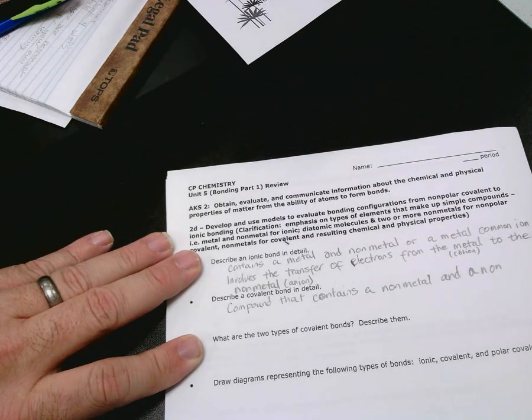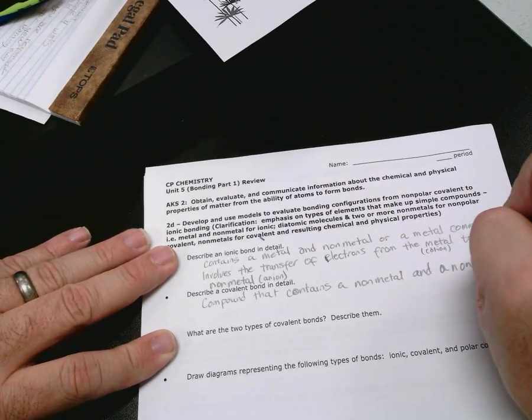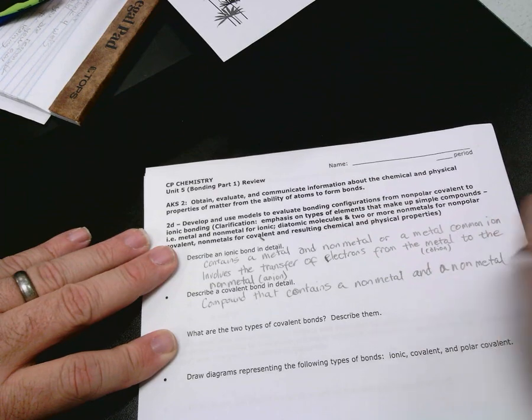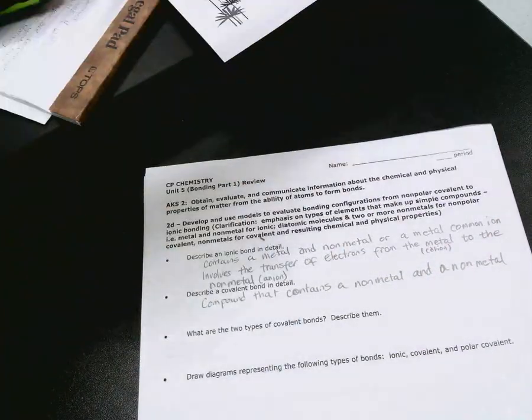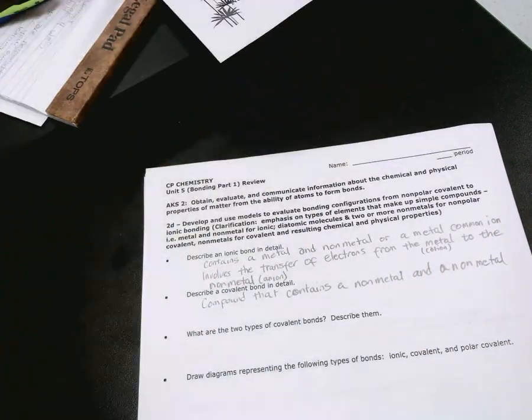Oh, creeping off the page here. Sorry I'm writing so messy. I write neater on the board. Hopefully everybody can read that.